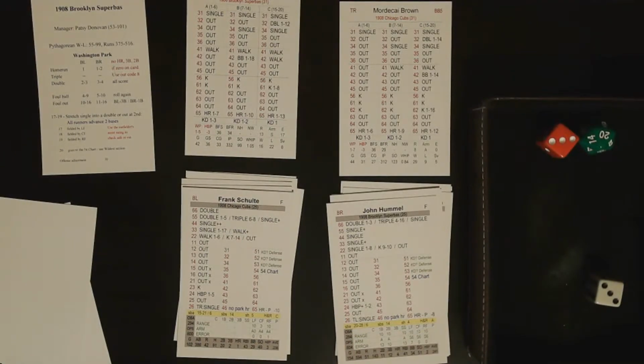Go figure, unbelievable. So Brown had absolutely been breezing through the Superbas order since entering the game in relief, and instead he is going to get rung up with a loss in this one, as a fluke result off the 54 chart puts a runner on, and John Hummel is a hero as he brings him home. So 2 hits, 1 run, and that's going to do it, folks. Let's get our final line score.